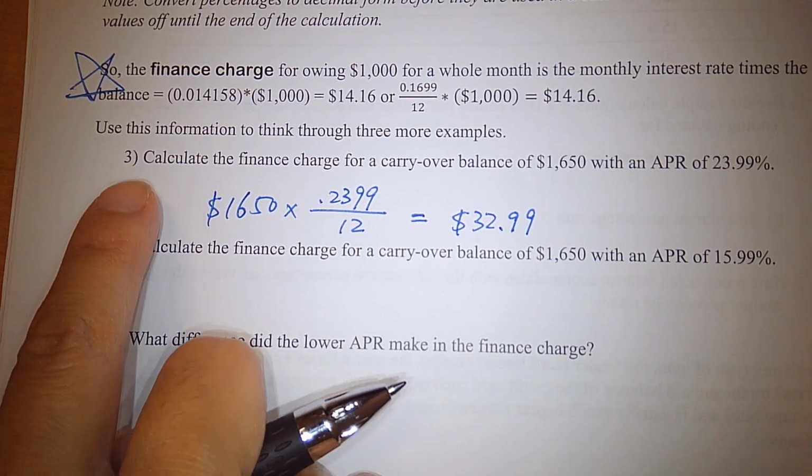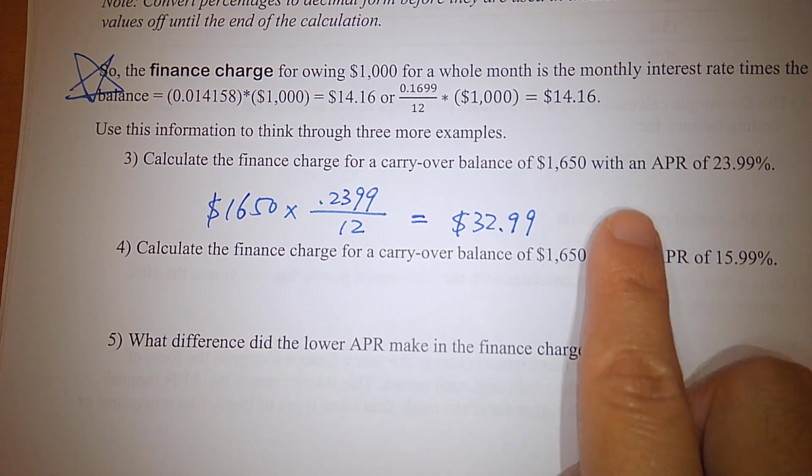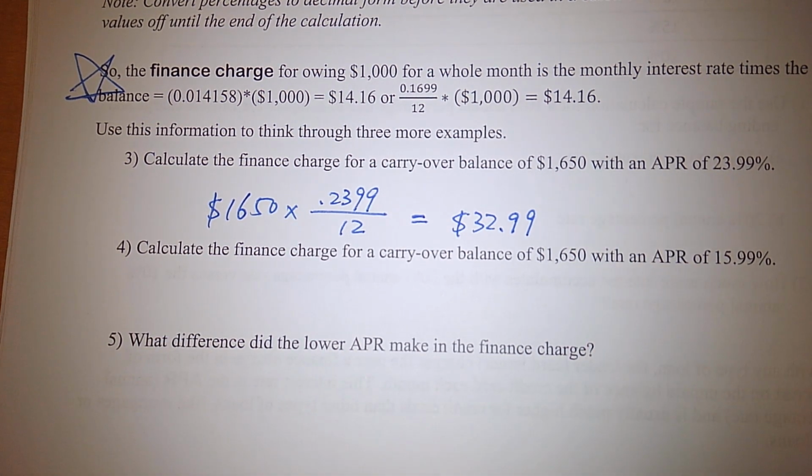So please leave question 3 and try question 4. It's the same type of problem. They just change the APR.